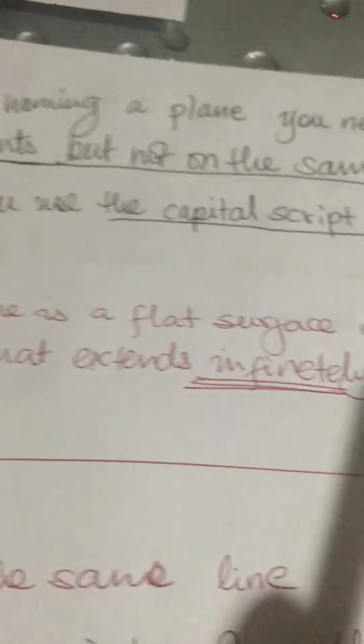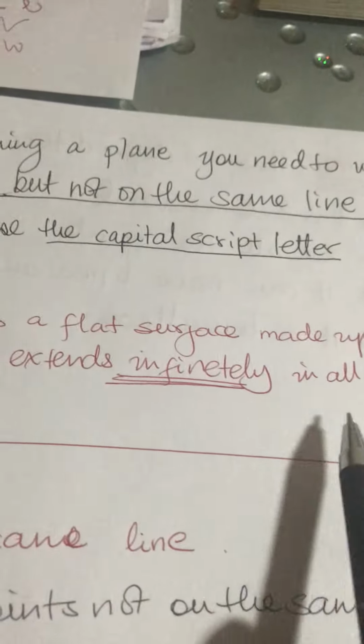And let's continue. So we have done what is a plane. A plane is a flat surface made up of points that extend infinitely. So you see this wall. If you see my wall, just because it stops there does not mean this wall is stopping. It is a plane. It continues. So all planes are infinite, in all directions. It goes up. It goes right. It goes left. I can extend this wall all the way to my right, all the way to my left, all the way up. Do we understand?